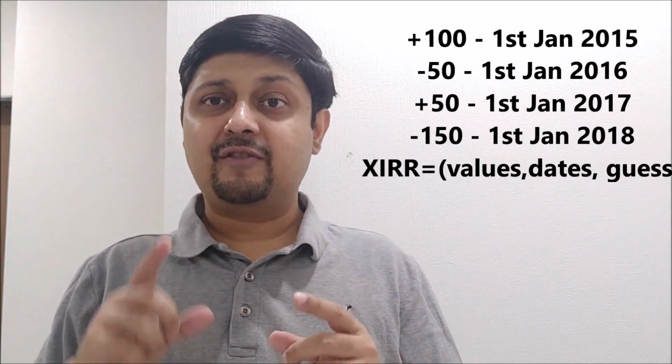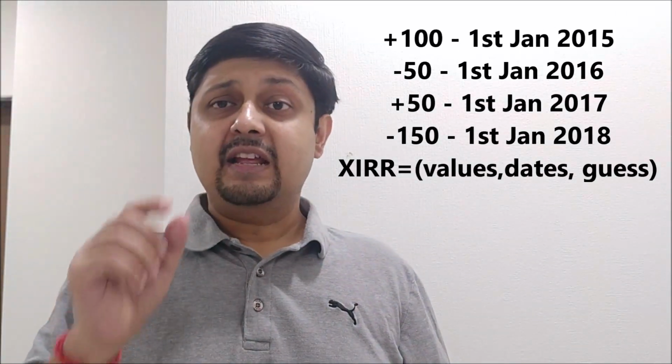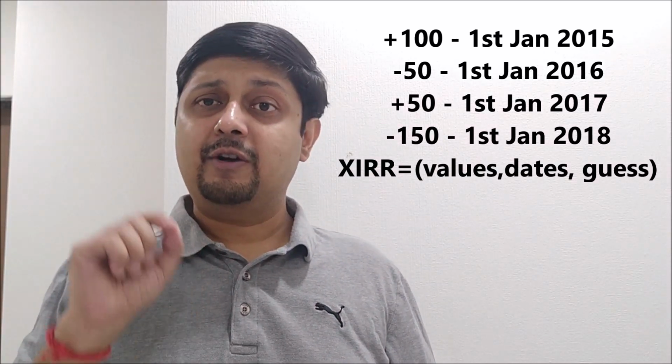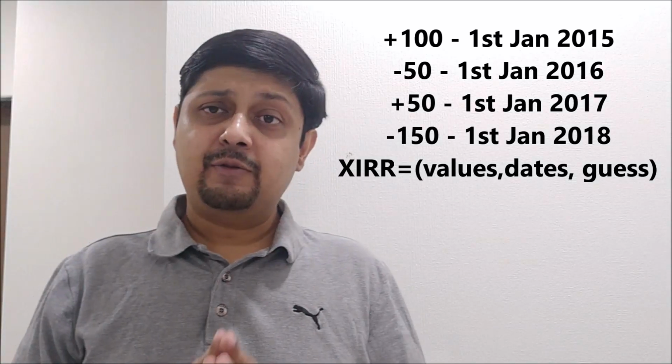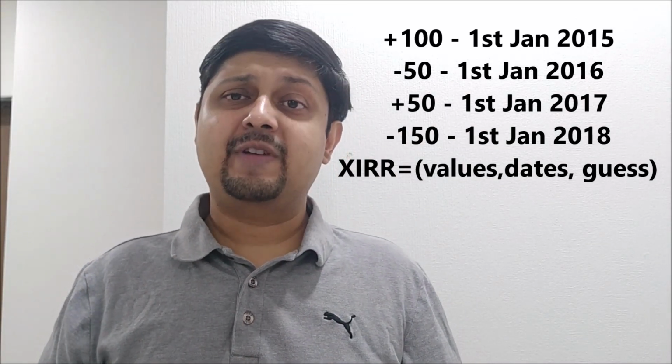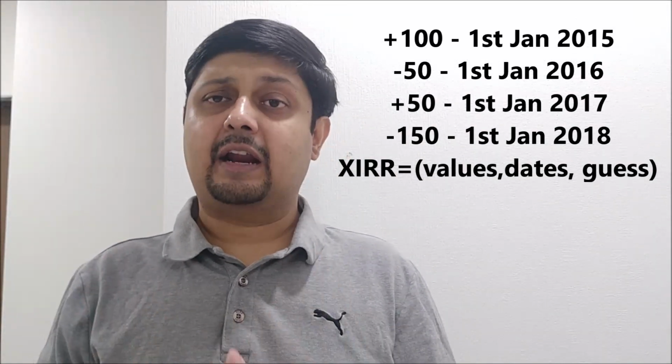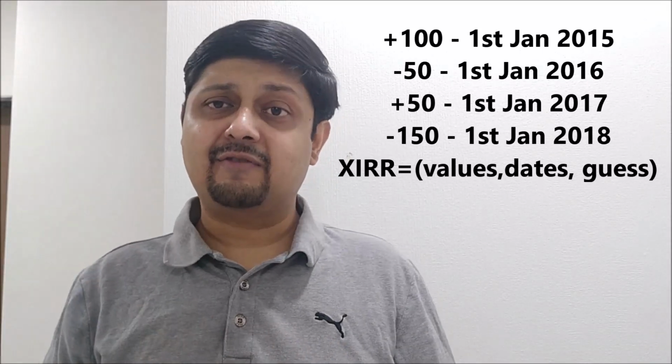In this example, suppose you are investing 100 rupees on 1st of January 2015. Then you take out 50 rupees out of that on 1st of January 2016. Then you invest that 50 rupees back in on 1st of January 2017. And when you see your portfolio on 1st of January 2018, you see you have a total amount of 150 rupees. So now we will calculate the XIRR. As you can see from the XIRR formula, we just have to put in the values. There are three things which are to be put.